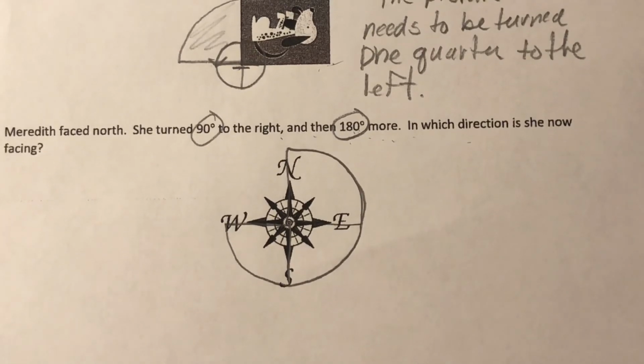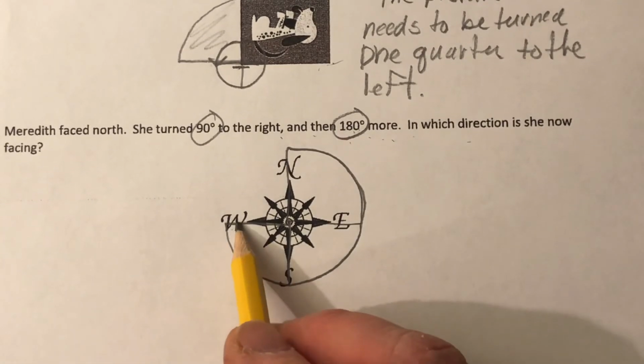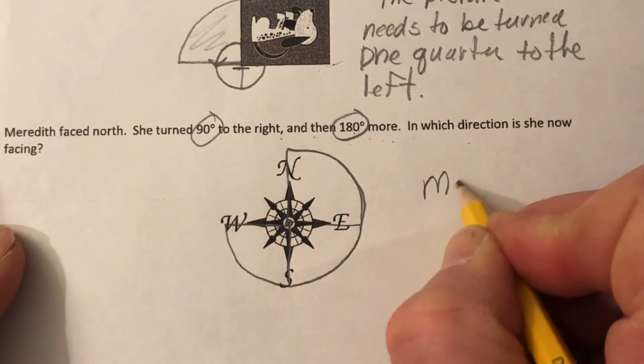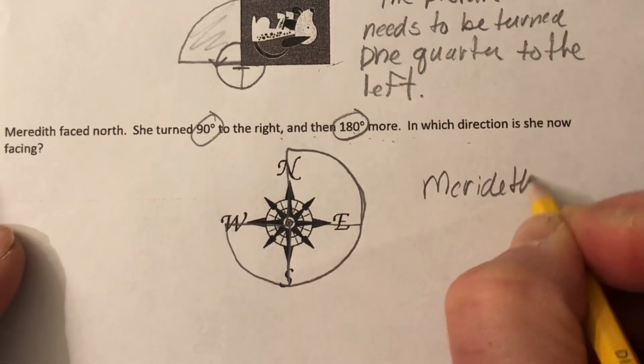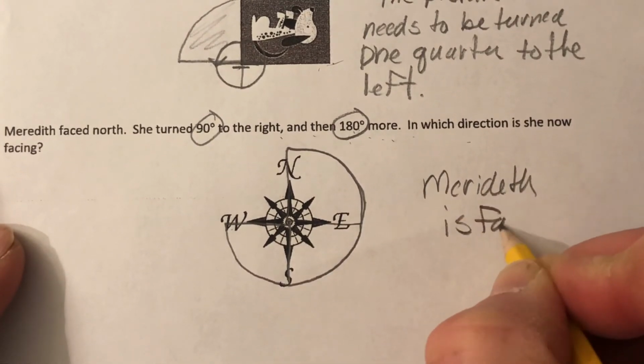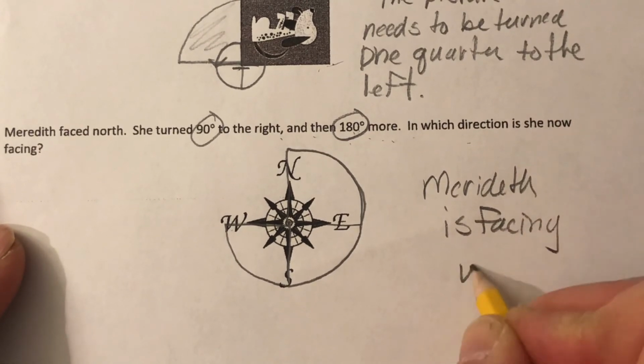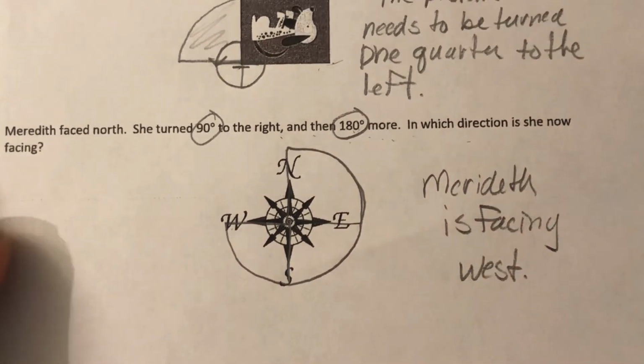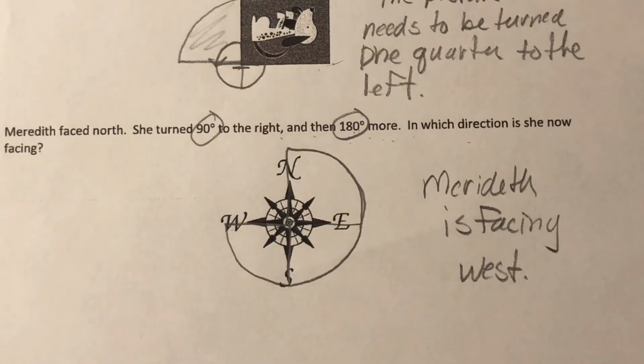So which direction is she facing now? She's facing west. So Meredith is facing west. Period.